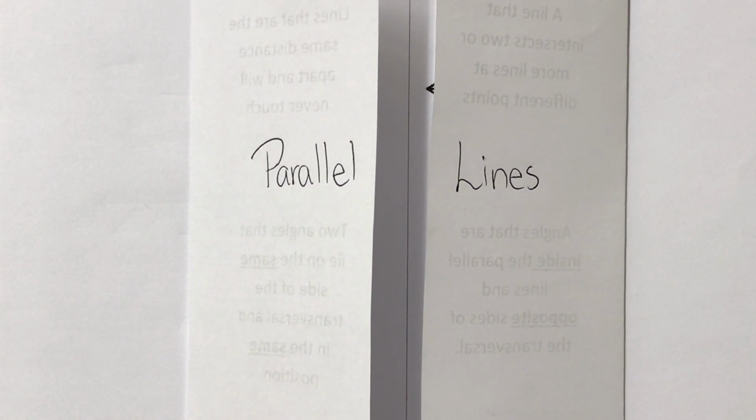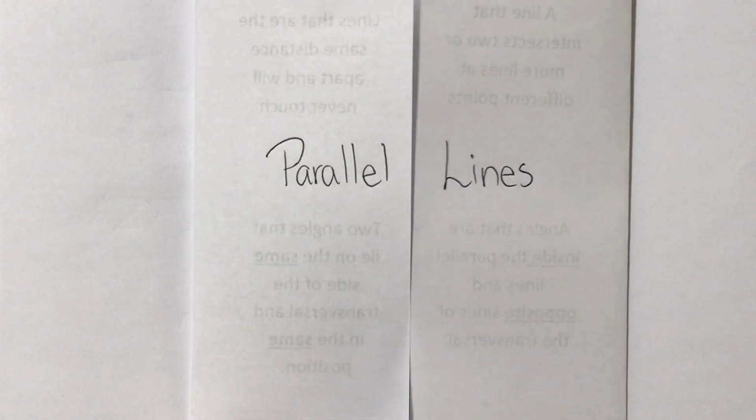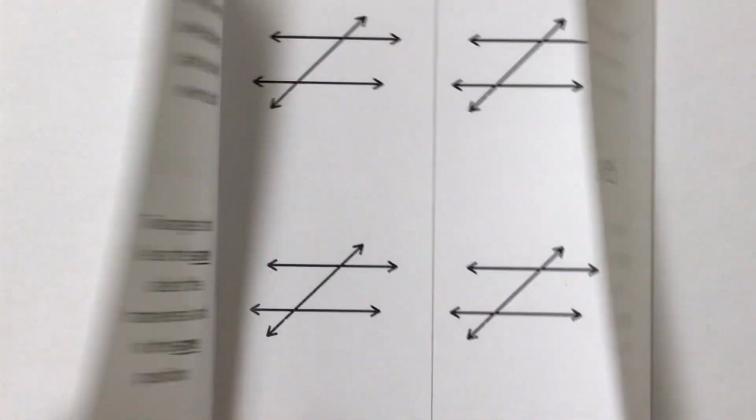So now we're going to learn about parallel lines. Again, with parallel lines, you know that is two lines that never cross. And when we have parallel lines that are cut by a transversal, we have all sorts of angle relationships that are very important that are going to be used whenever it comes to triangle proofs. So let's start with some vocabulary.